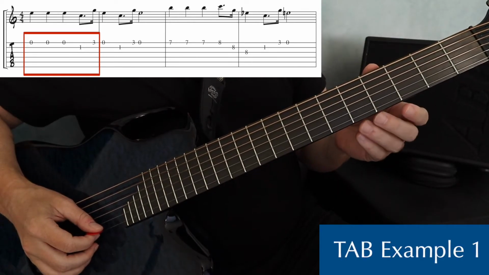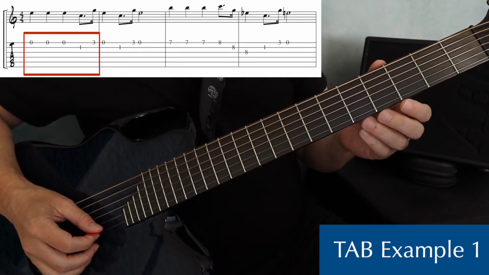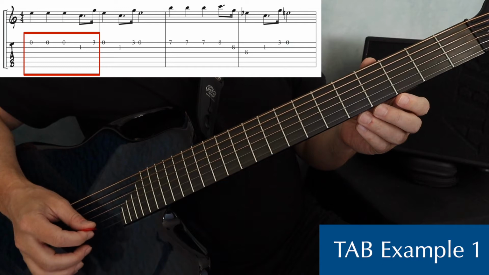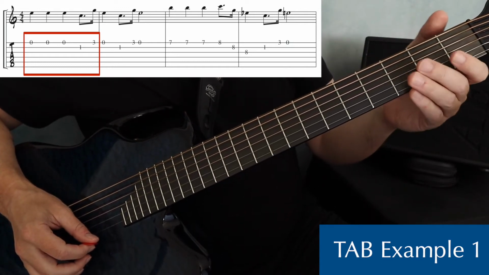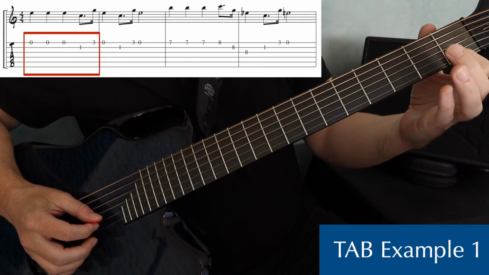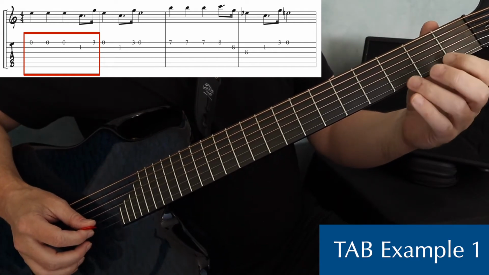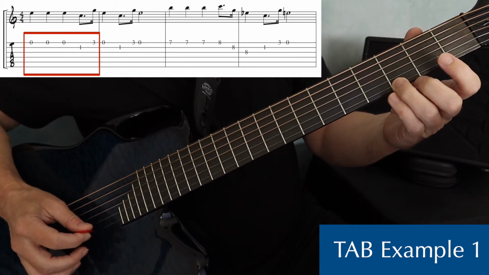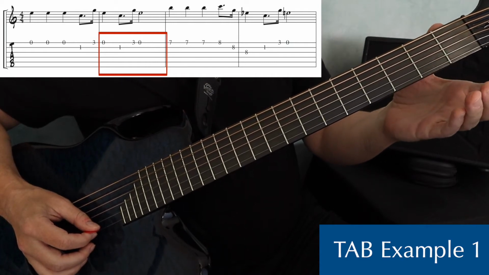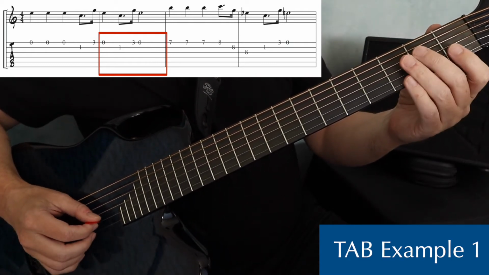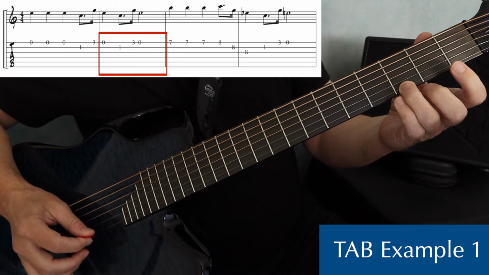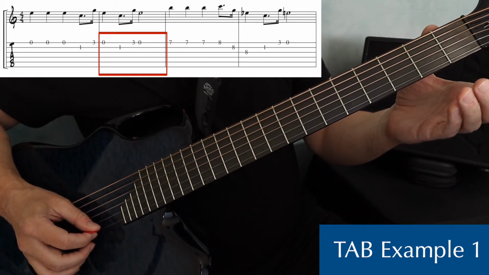Here's what that first example sounds like if we follow the tab. This one starts with 0, 0, 0 on the top line, so that means we're going to play the 1st string open for 3 notes. Then we have 1 on the 2nd string, so 1st fret, 2nd string. And then we have 3 back on the 1st string, or the top line. And then the next one we have 0 again on the 1st string. Then 1st fret on 2nd string, 3rd fret on the 1st string, and open 1st string again.